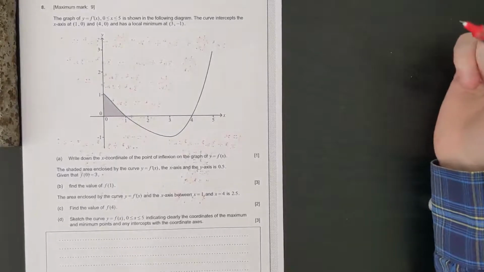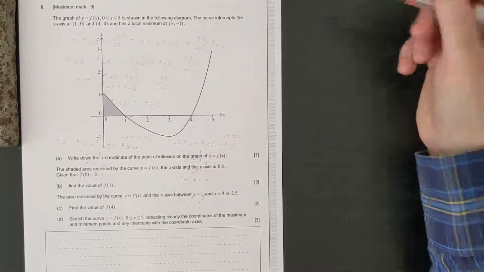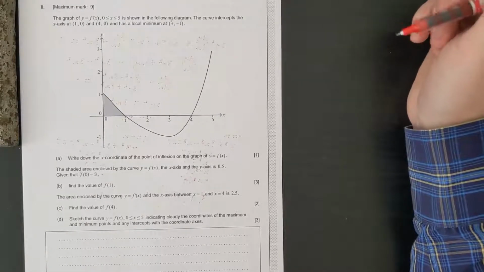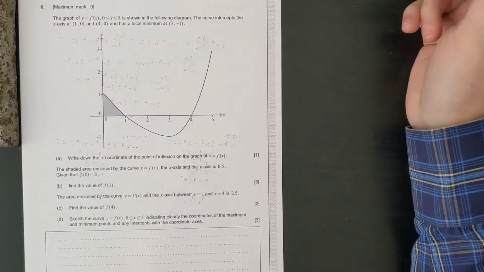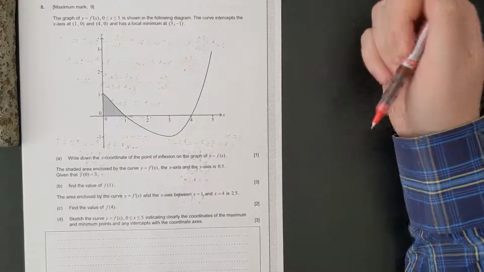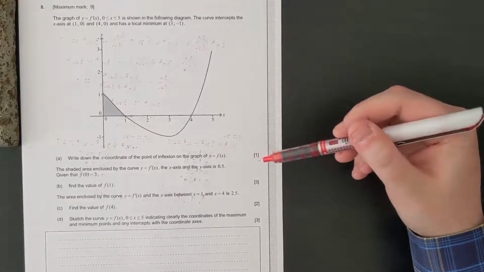Question 8 is quite an involved question, but as long as you take it carefully, it should be fine. The graph of y equals f dash x between 0 and 5 on the x-axis is shown in the following diagram, and you're given the intersections, which are labelled on the diagram, and the local minimum, which is also labelled on the diagram. You're asked to write down the x-coordinate of the point of inflection of the graph y equals f of x.